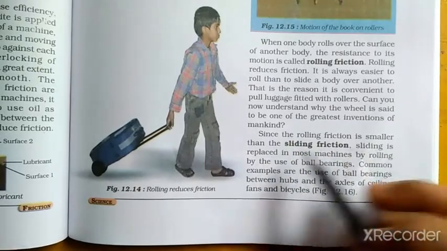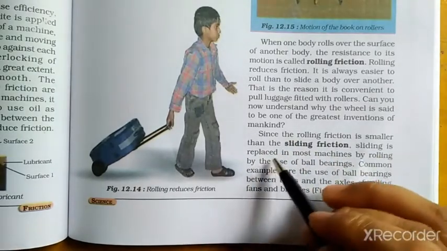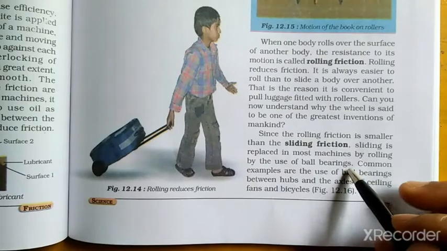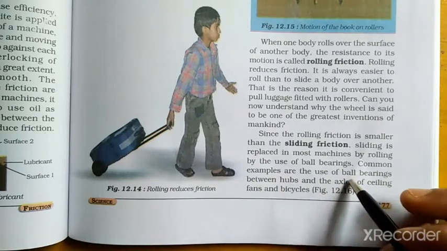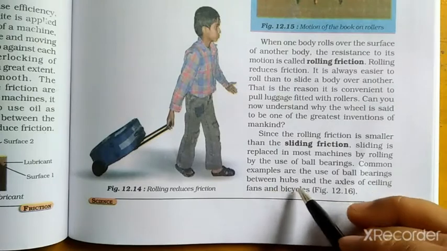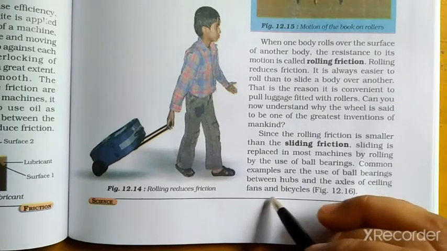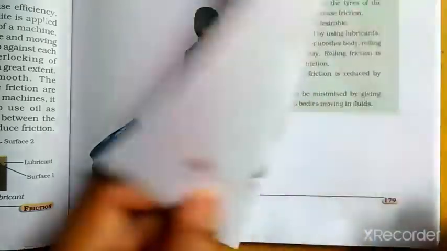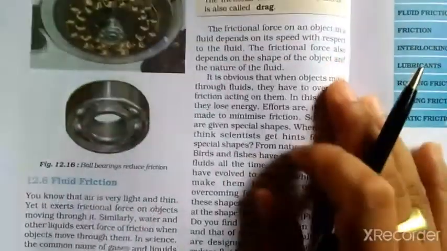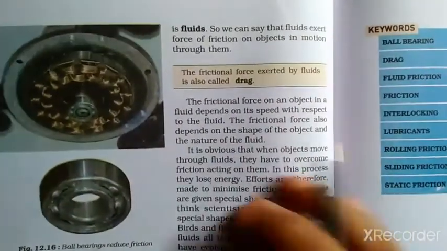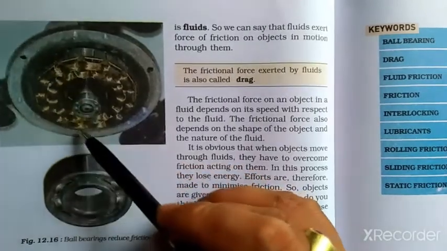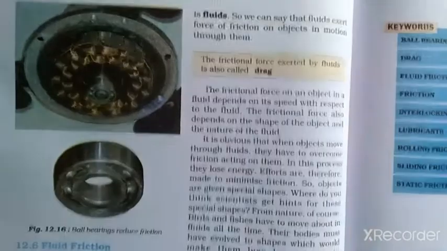Since the rolling friction is smaller than the sliding friction, sliding is replaced in most machines by the use of ball bearings. Common examples are the use of ball bearings between hubs and the axles of ceiling fans and bicycles. It is shown in figure 12.16. Let's see, figure 12.16. Ball bearings are shown in this picture, and here also.